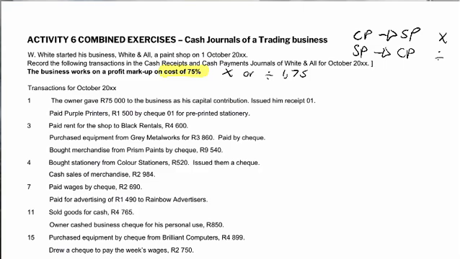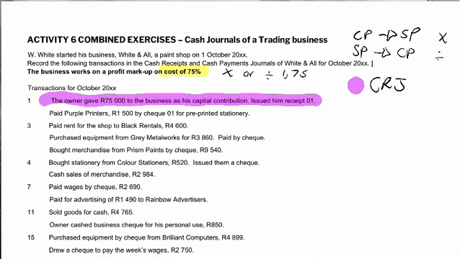We're going to go in. You guys don't need to do this. If you'd like to do this, you're more than welcome to. We are going to highlight all the CRJ transactions in purple. So if we look on the first, the owner gave 75,000 Rand to the business as his capital. We issued him with receipt number 1. CPJ, CRJ? CRJ. What gives it away there is we are receiving money, but also there's the key word receipt. Everyone happy with that?